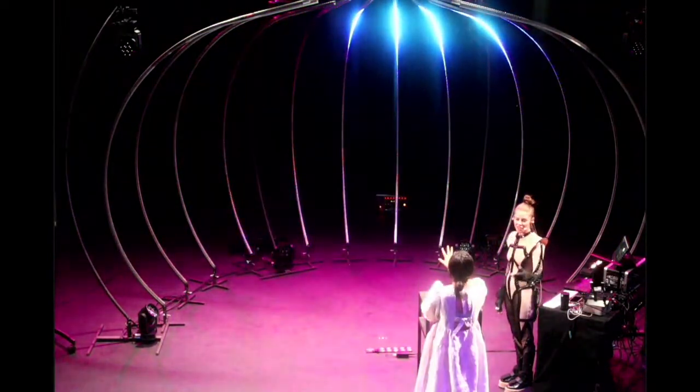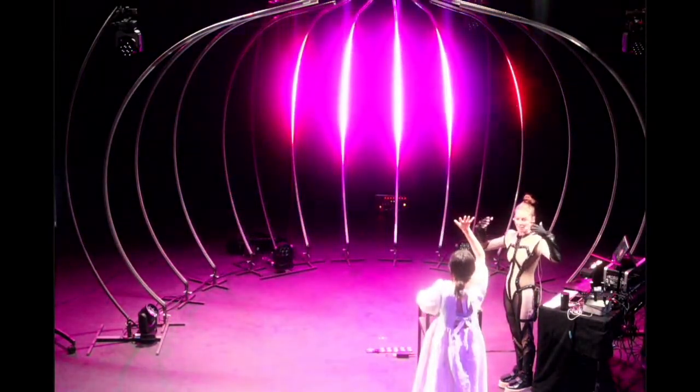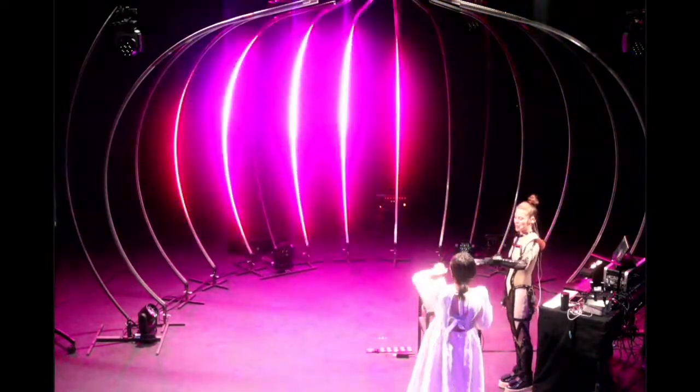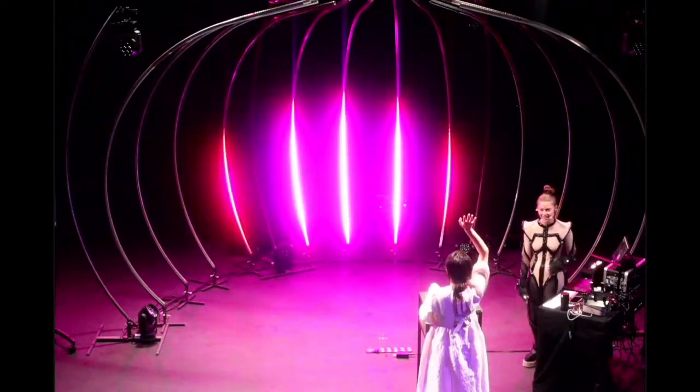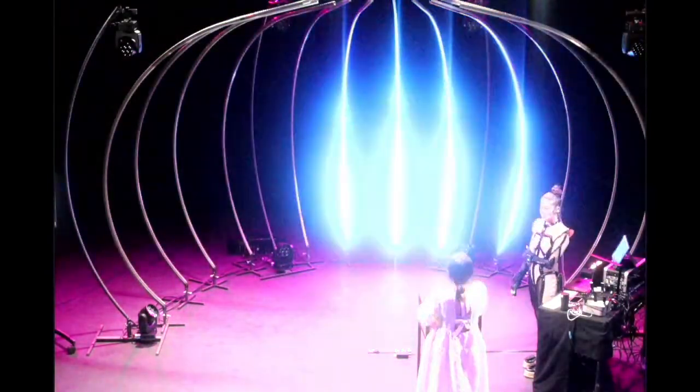So the higher you have your hand, the more reverb there is as well. So if you're lower, then there's less. Yeah, just keep them up. It's better.